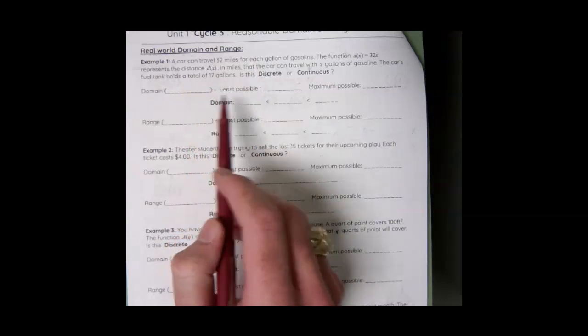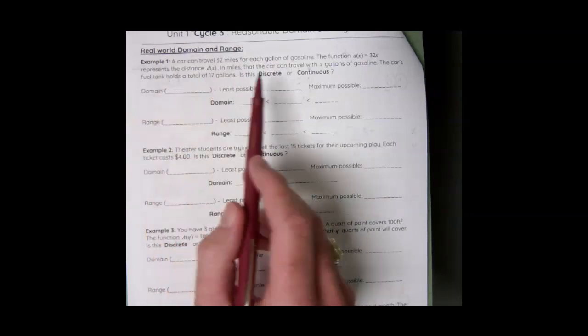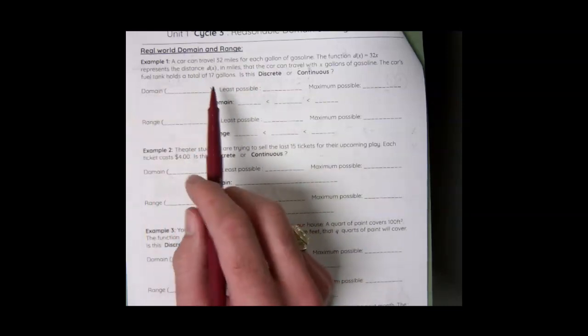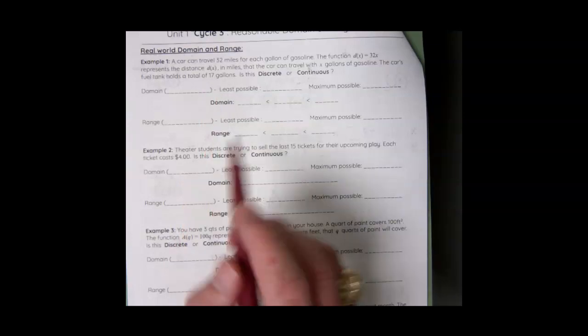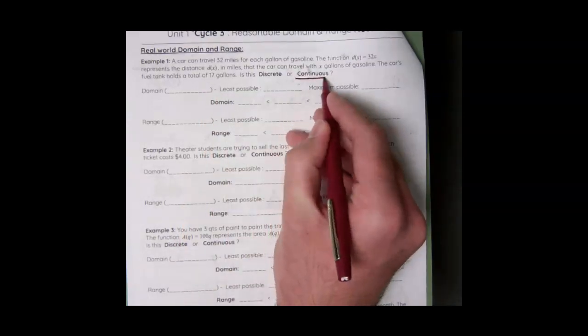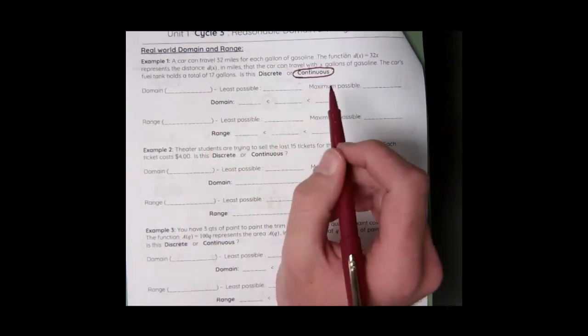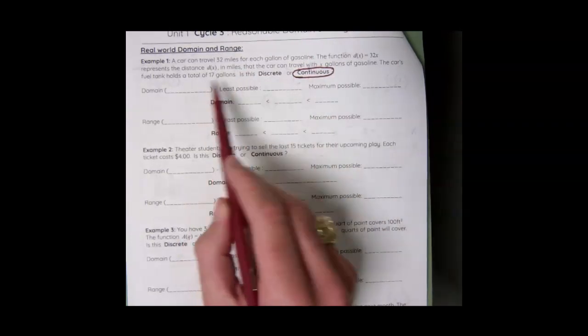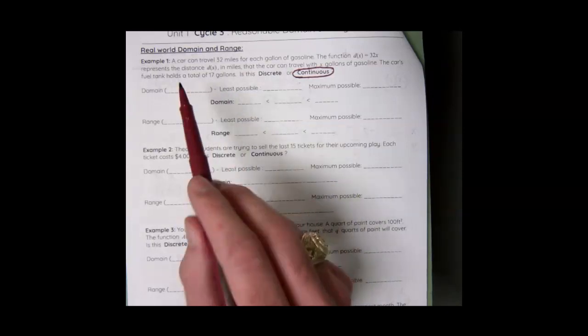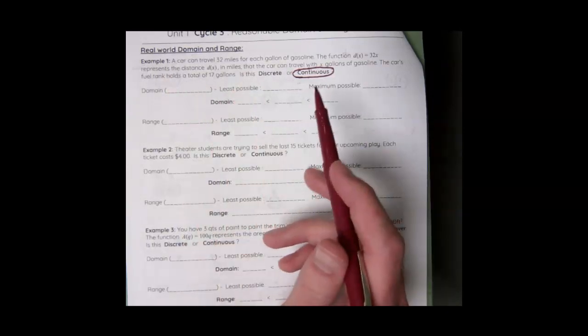Can I have 16.5, 16.6, 16.7, any of those values? I can have any of that. So on a graph, that would look like a line. Therefore, it is continuous data. This is continuous data because you can have whatever you want. You're not confined to having specific points.